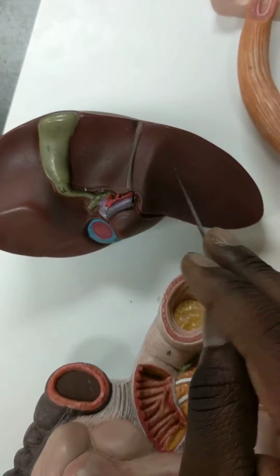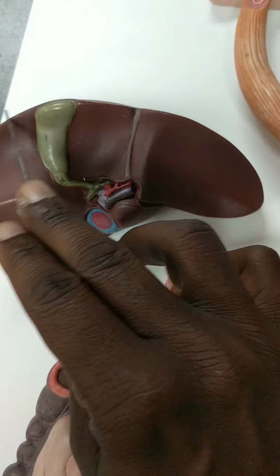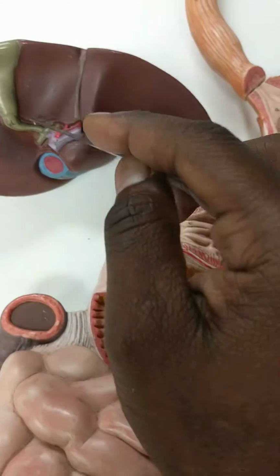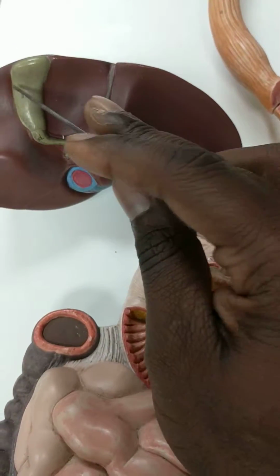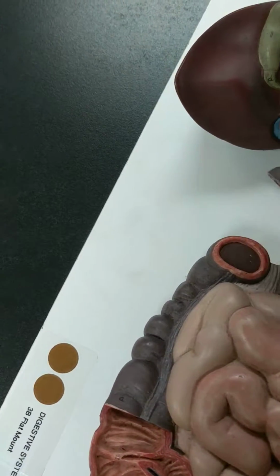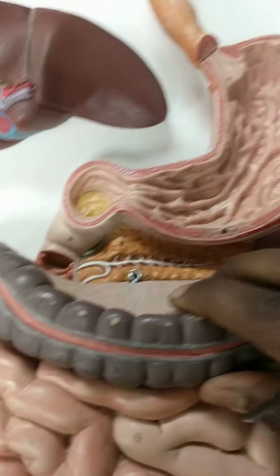But this is the liver, the right side and the left side. This structure here will be your gallbladder, followed by your cystic duct there. Cystic duct and gallbladder right there. And I'll make another video talking about that one. Okay, so let's put this back together.